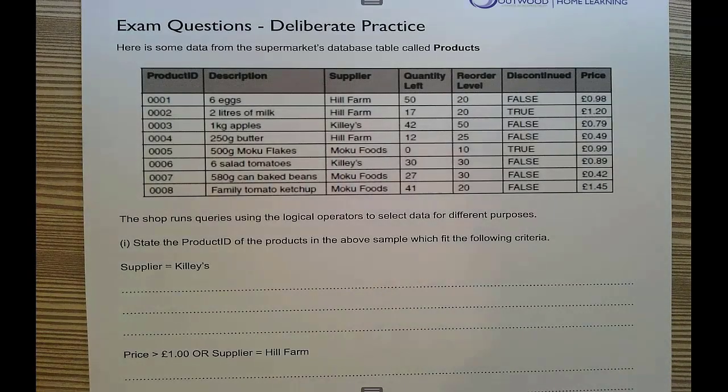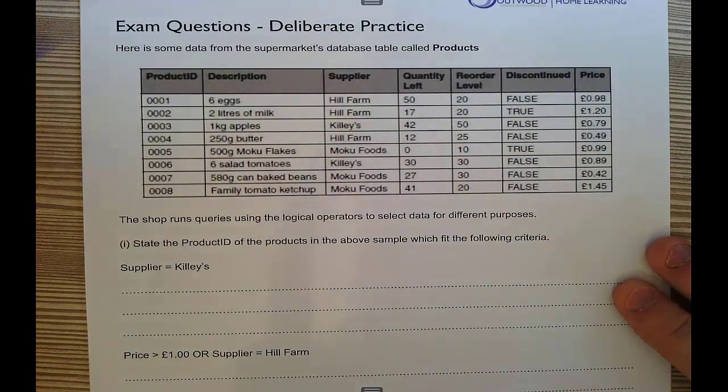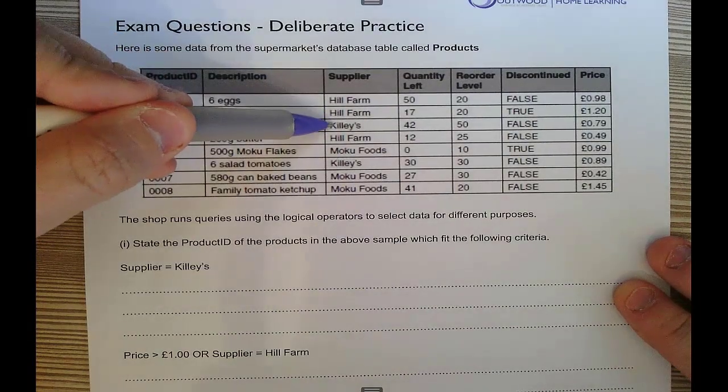Okay, so let's have a look at these couple of questions based on search criteria and SQL. So we've got a database table here. It's called products. The shop runs queries. State the product ID of the products in the above sample which fit the following criteria. Supplier equals Killies. So if we look at the supplier column, we've got Killies here.